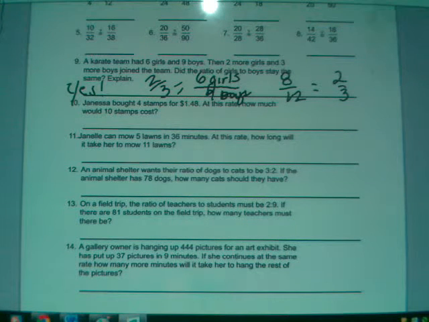All right, number 10. Janessa bought 4 stamps for $1.48. At this rate, how much would 10 stamps cost? So you've got a couple different options here. You can set yourself up a proportion that compares 4 stamps to 10 stamps, or you can figure out the unit cost, how much 1 stamp costs. Since we know 4 of them cost $1.48, we could divide out the 4. And then once we find out what 1 stamp costs, take that answer and multiply it by 10, which would get me the 10 stamp cost.